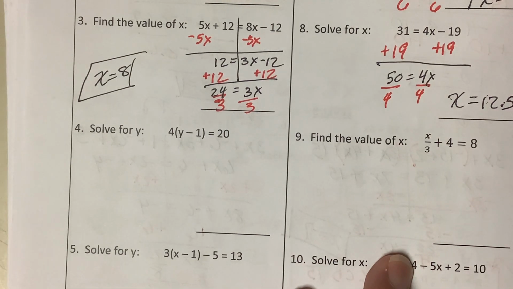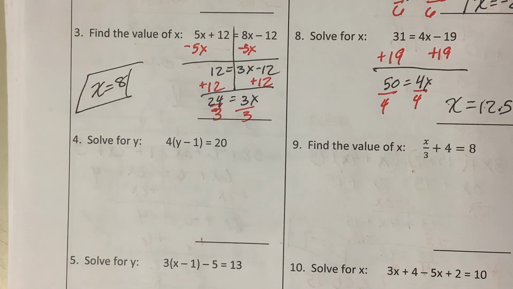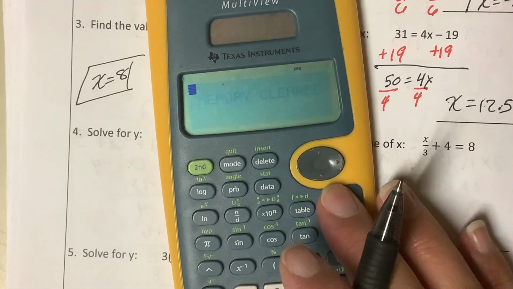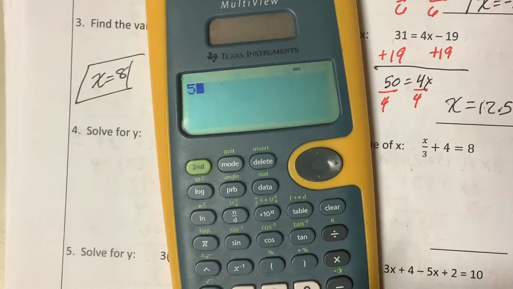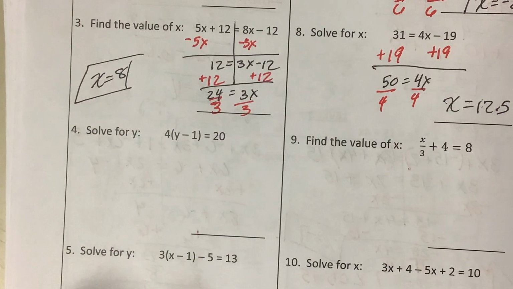You could use a calculator if you need it, but my brain can divide that. Well, you know what? Don't trust your brain, Bono. Your brain has been making a lot of boo-boos lately. Let's just get rid of some stuff here. 50 divided by 4. Oh, except it made a good decision there.